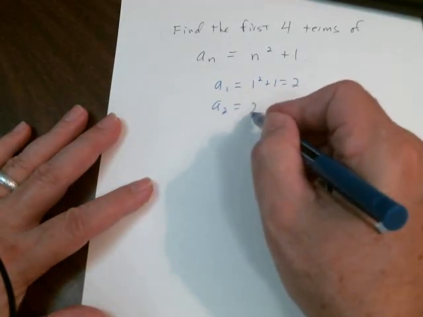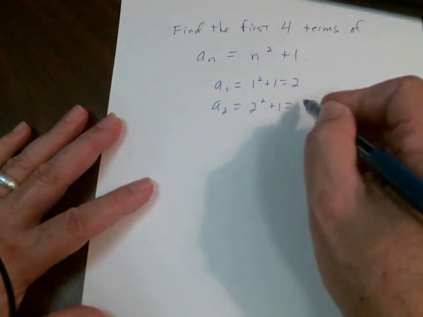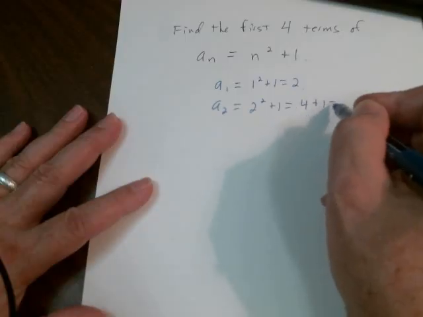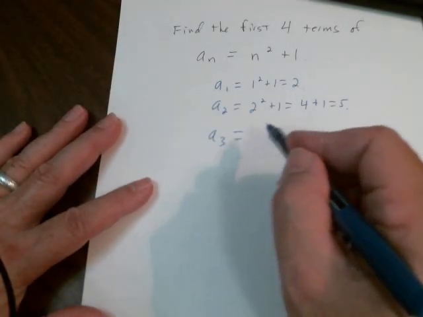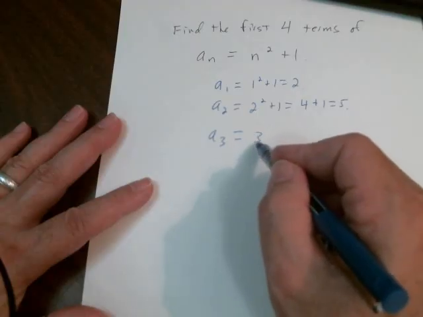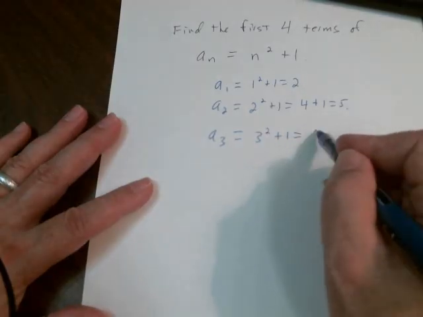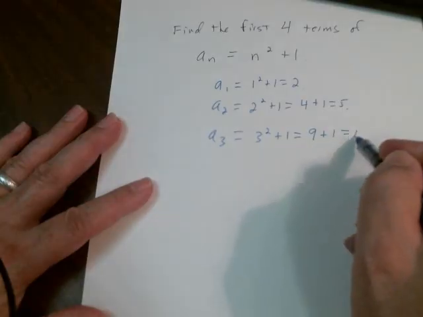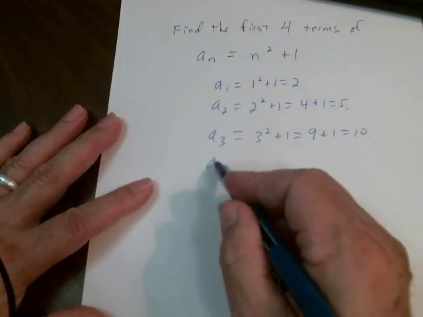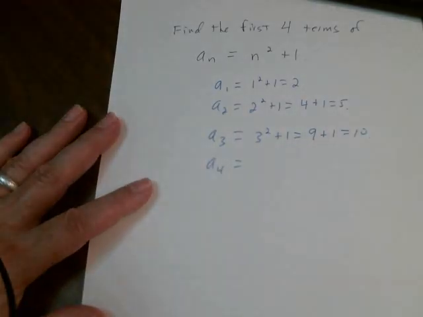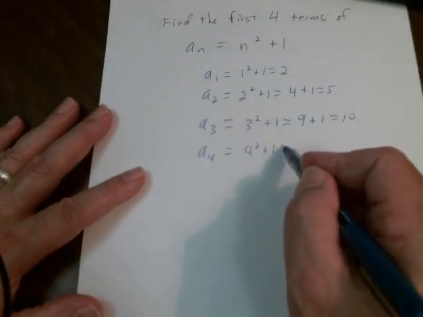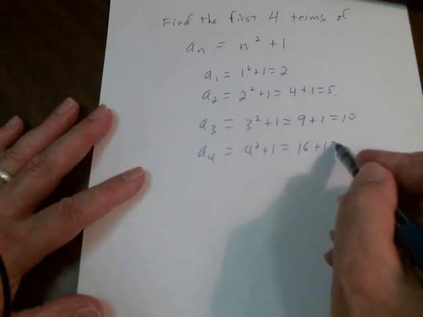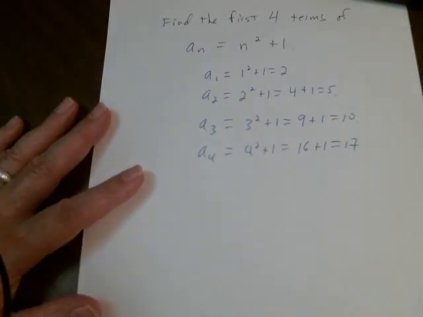A sub 2 is 2 squared plus 1, which means 4 plus 1, or 5. A sub 3 equals 3 squared plus 1, otherwise known as 9 plus 1. That's 10. And then finally, the fourth term, a sub 4, would be 4 squared plus 1, which is 16 plus 1, or 17.